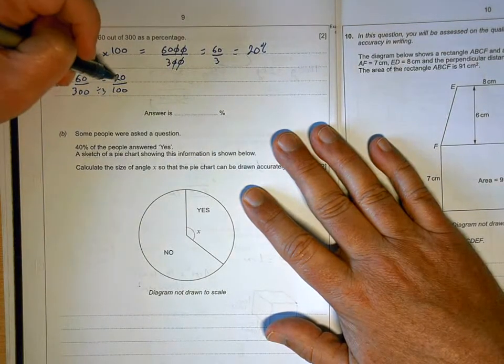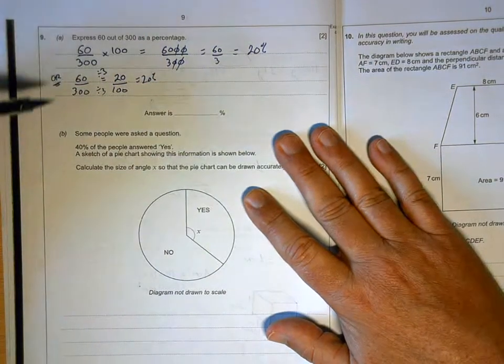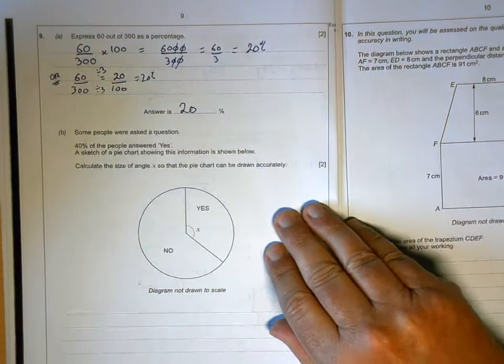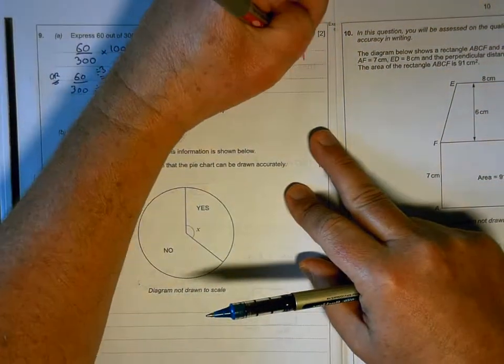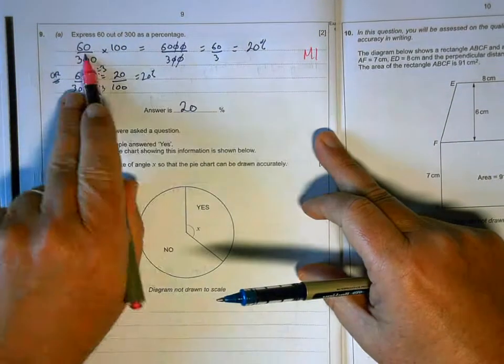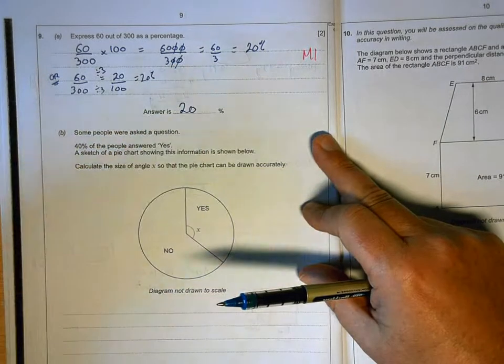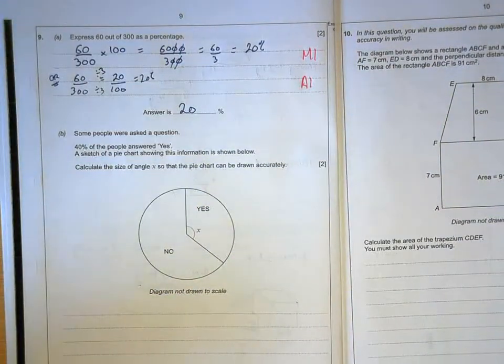So that's percent, so you get your 20% that way. Doesn't matter how you do it, as long as you get 20%. So the marks for 9A, there's a method for how you work it out, either with equivalent fractions or as a multiplication and division, and then your answer for correctly getting 20%.